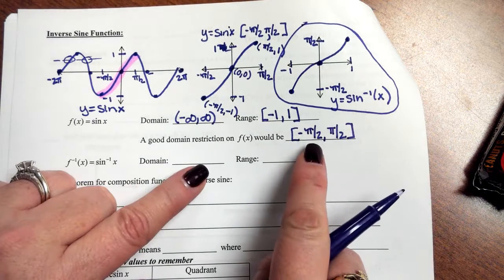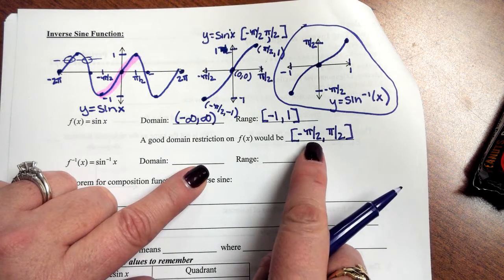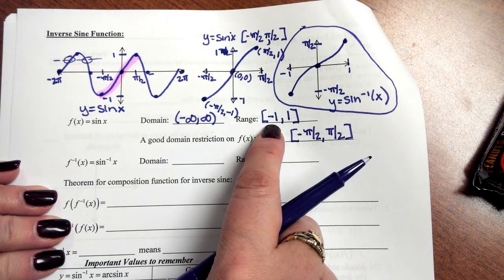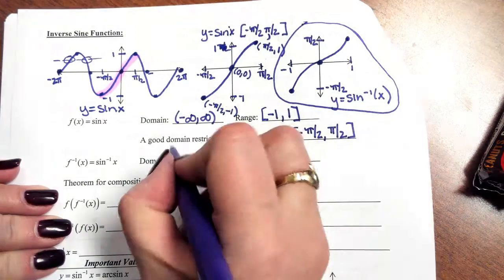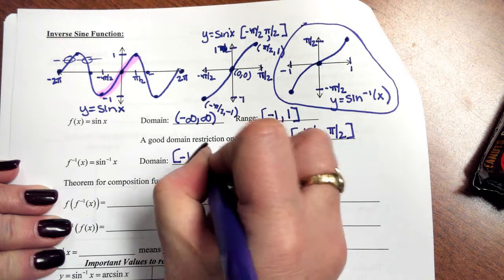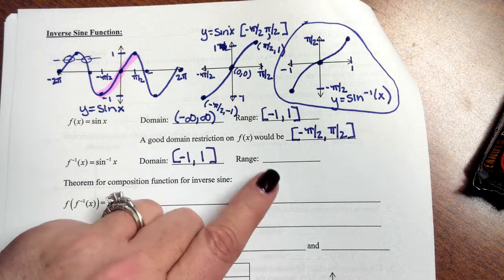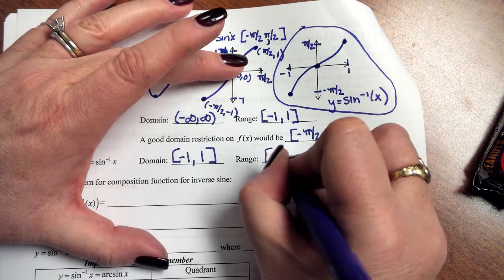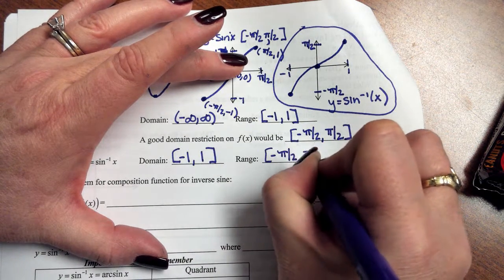Remember what happens with functions and their inverses when it involves domain and range. They switch. So since the range of sine of x is negative 1 to 1, that's now going to become the domain of your inverse function. The range is going to be the same as the restricted domain, which will be from negative pi over 2 to positive pi over 2.